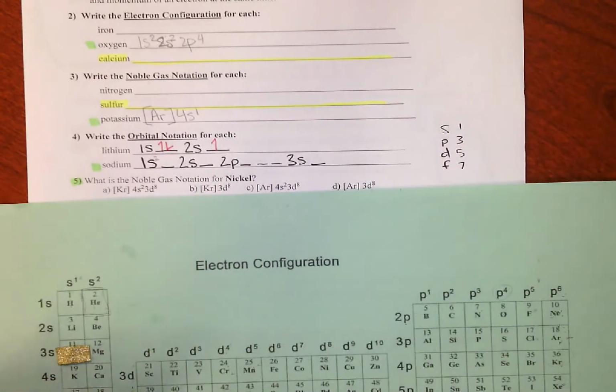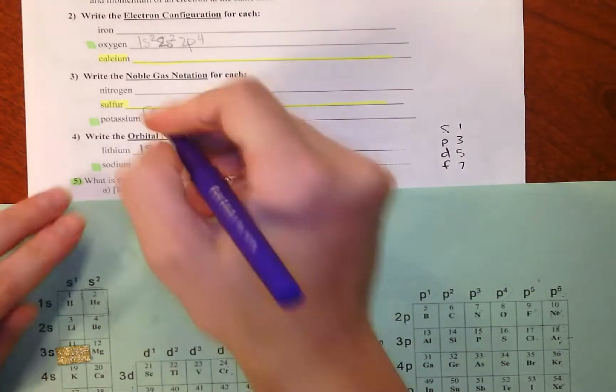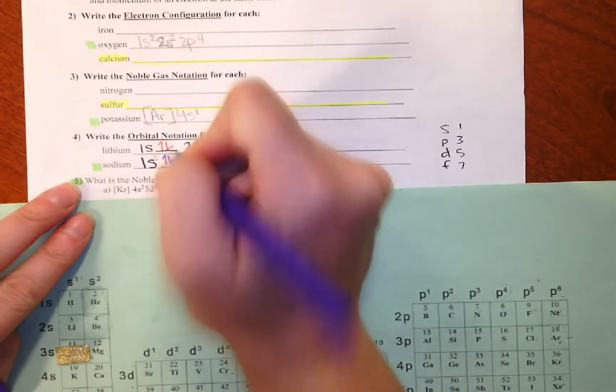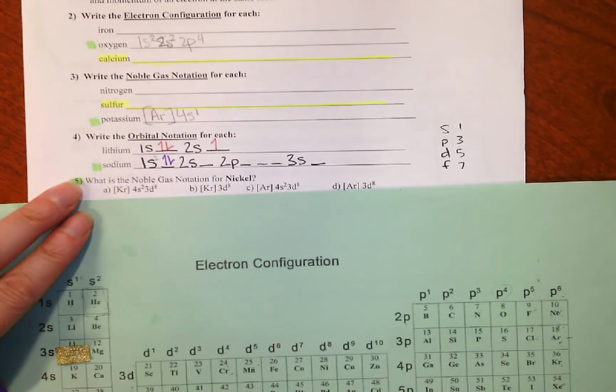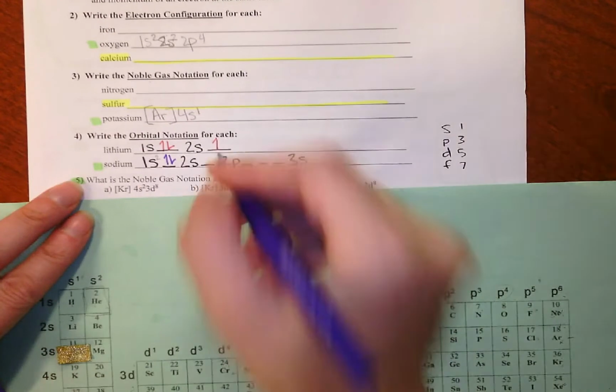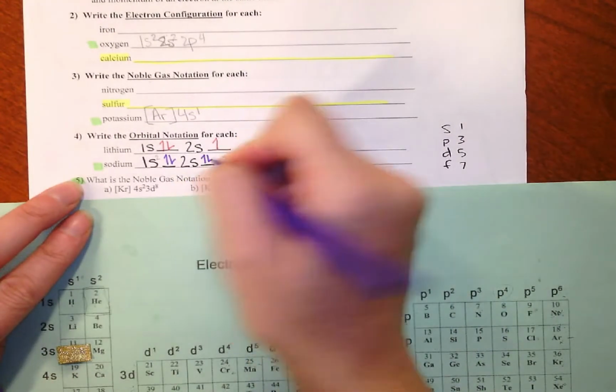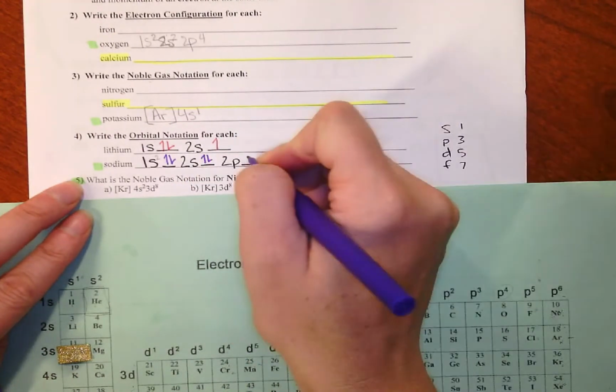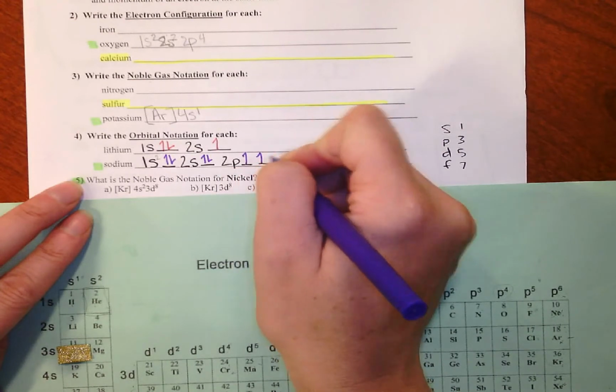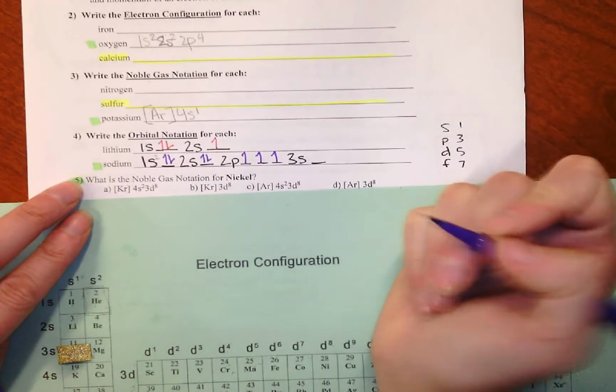So I'm going to come back with my arrows and say 1s2 would be an up and a down arrow, because they'll share an orbital, with opposite spin. 2s2, up, down. 2p6, we say up, up, up. That's Hund's rule.